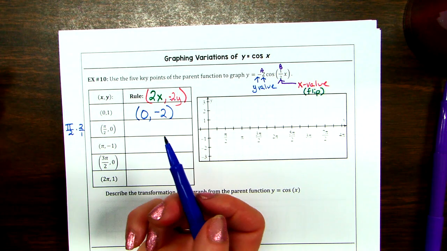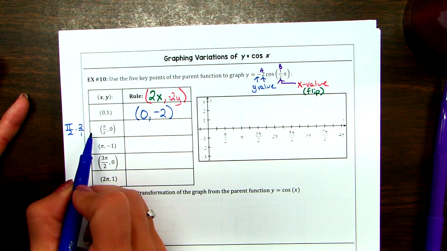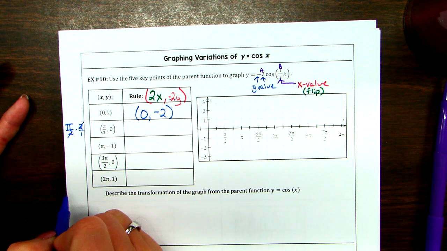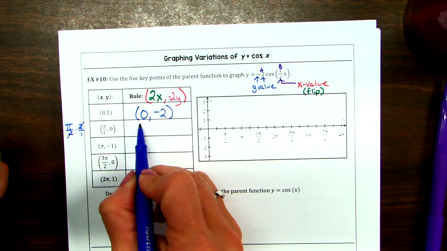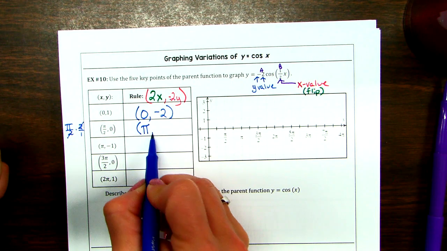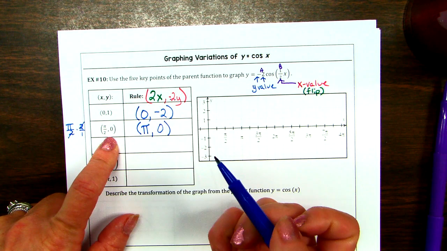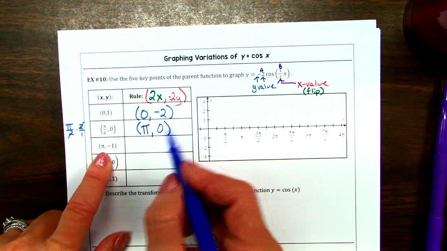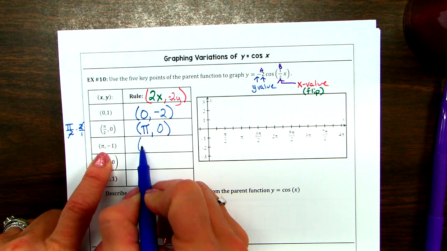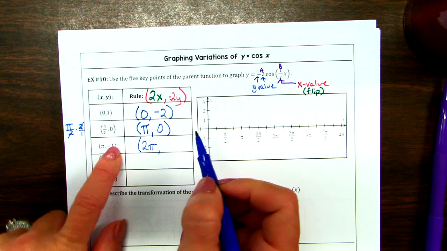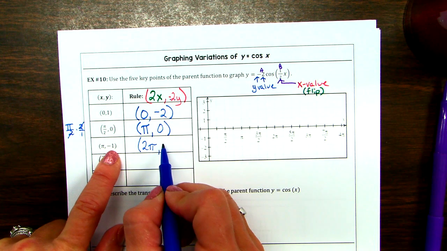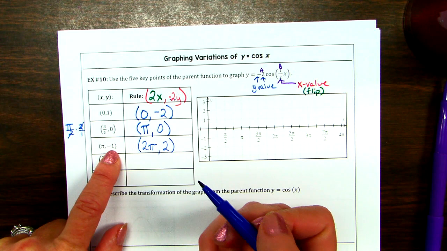Remember, with multiplication, we don't need a common denominator, so we just multiply straight across. But let's simplify it first. So that's just pi. Multiply 0 by negative 2, stays 0. Pi times 2, 2 pi. Negative 1 times negative 2, 2.